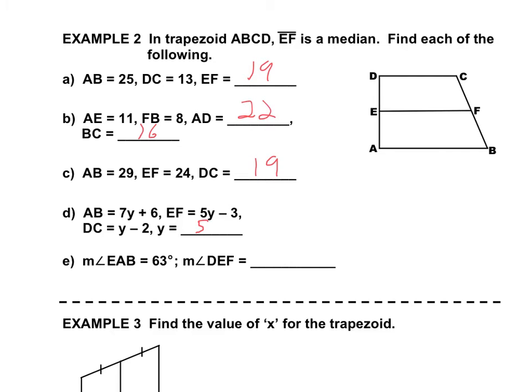All right, in letter E, they say EAB, this one right here, EAB is 63. They want to know what DEF is, this guy right here.